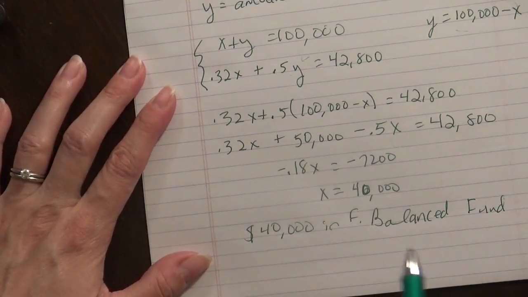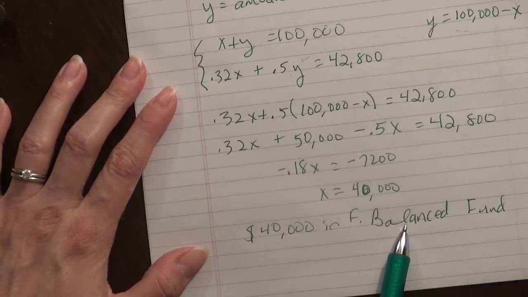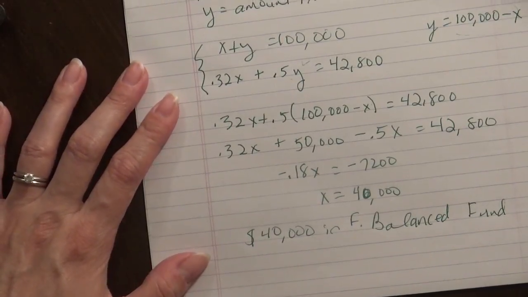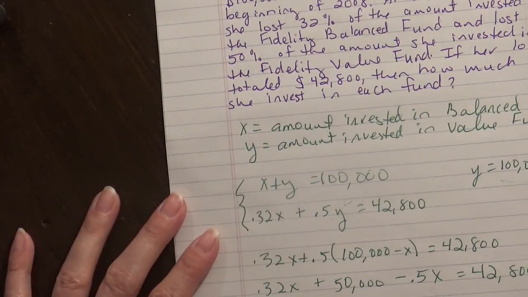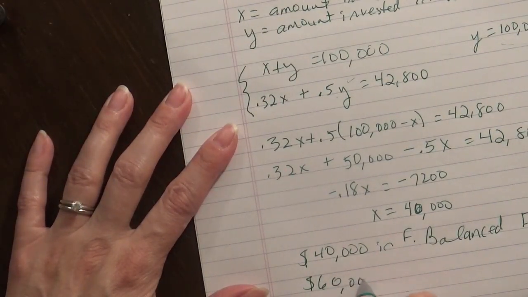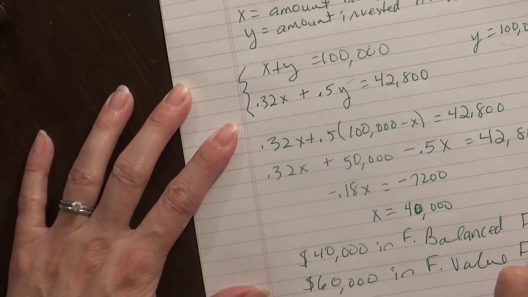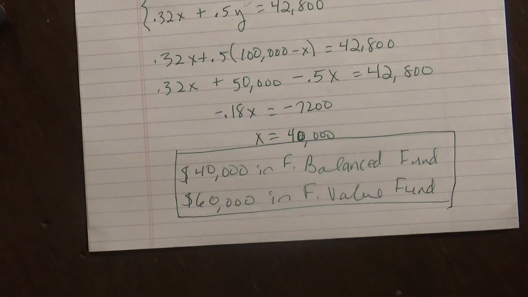Alright, so if she invested $40,000 in her balanced fund, how much did she invest in her value fund? Well, if x is 40,000, y has to be 60,000 because they have to add up to 100,000. So we would have $60,000 in her Fidelity value fund. And that's it for that one. So 40,000 in the Fidelity Balanced Fund, 60,000 in the Fidelity Value Fund.